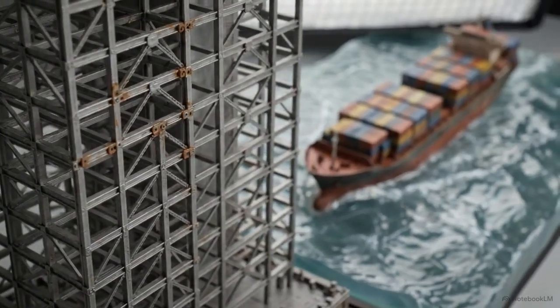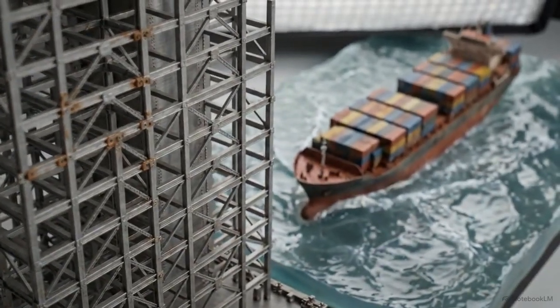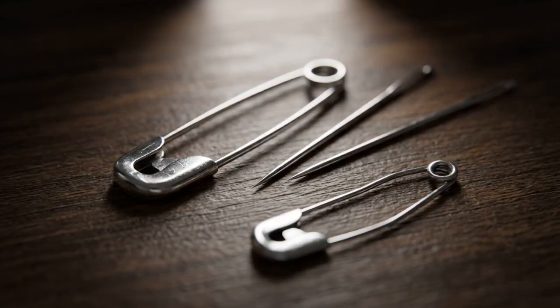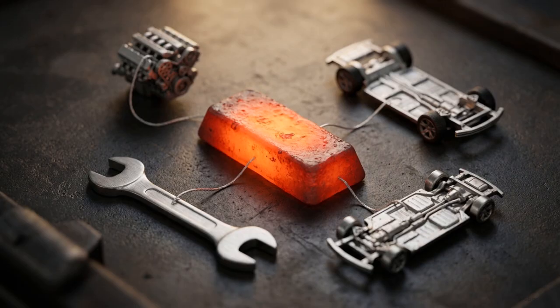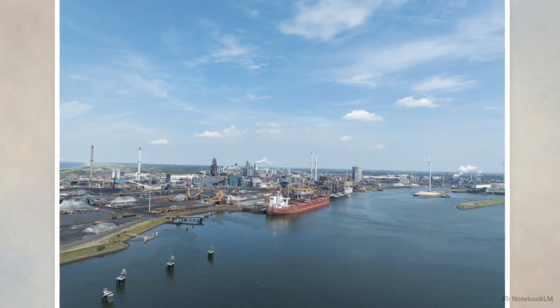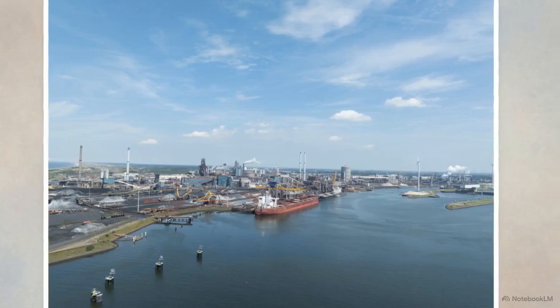Take a look at your surroundings, from the steel lattice of a skyscraper to the hull of a massive freighter, and down to the simple safety pins in your home. Iron and steel are everywhere. Most tools, machines, and vehicles we rely on every day are made of these metals. This industry provides the base material upon which modern infrastructure is built.